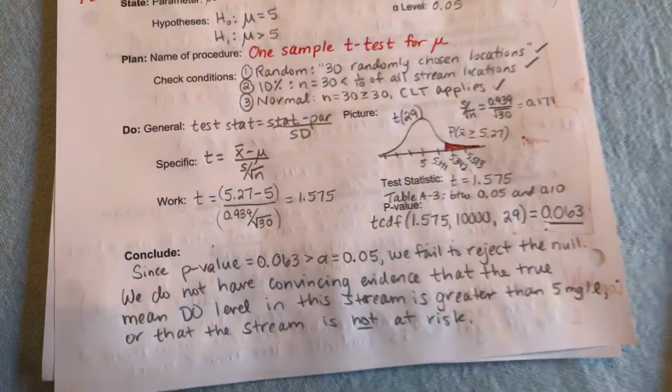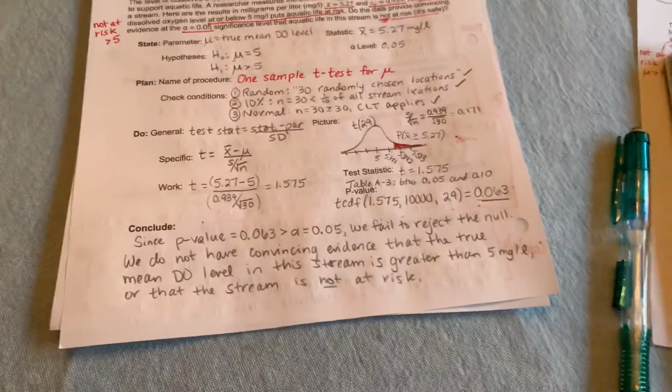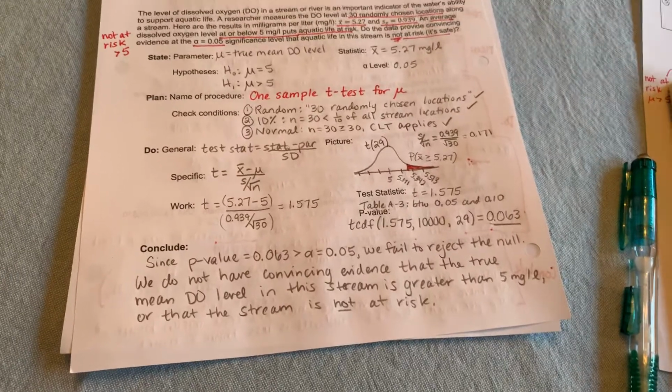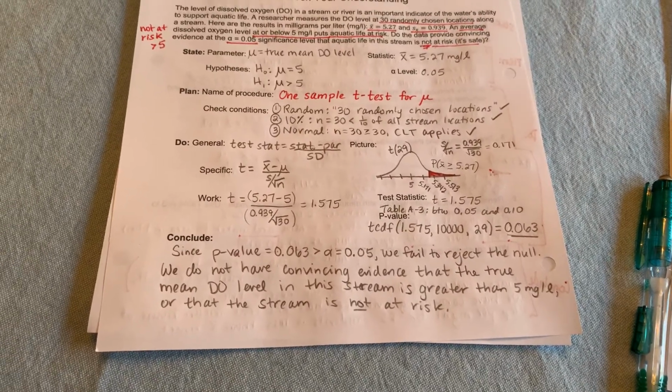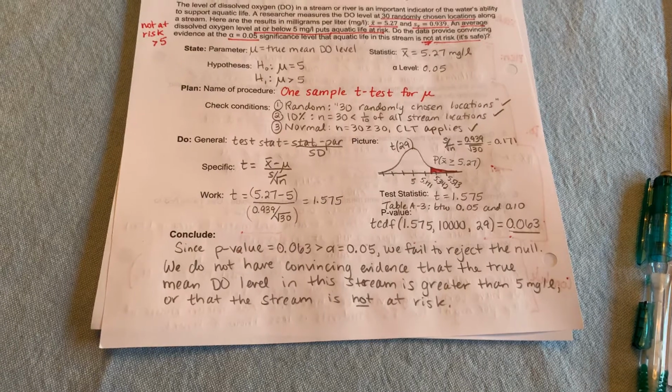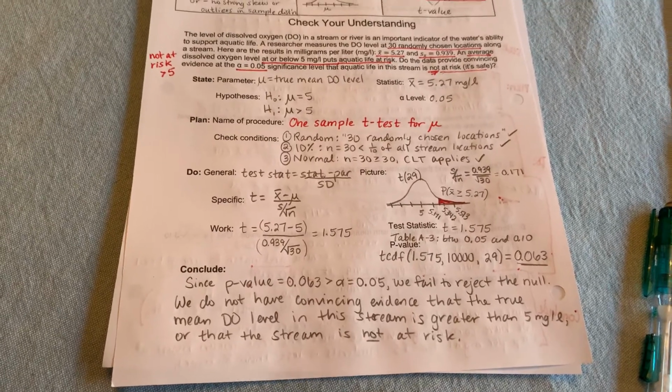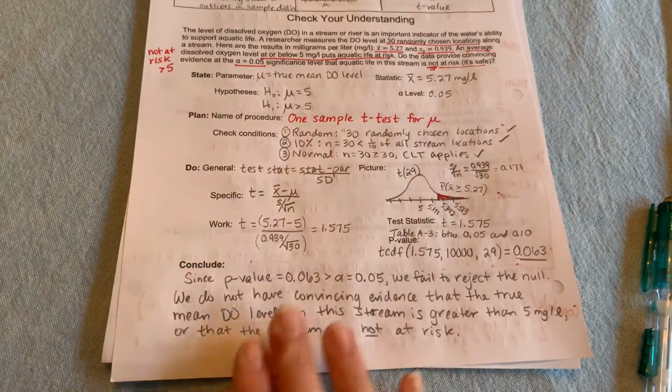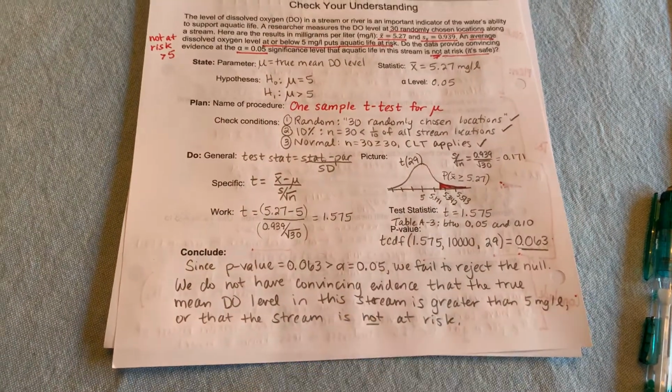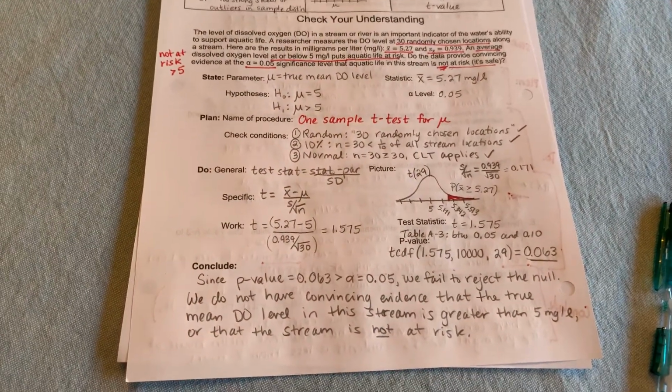Okay, guys, so that is it for hypothesis tests for means. Make sure that you do that homework with the 4-step process every time. State, plan, do, conclude. Include all of these things that are stated. Okay? All right, let me know if you have any questions.